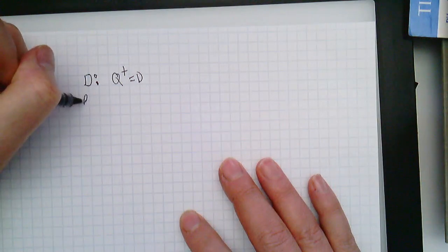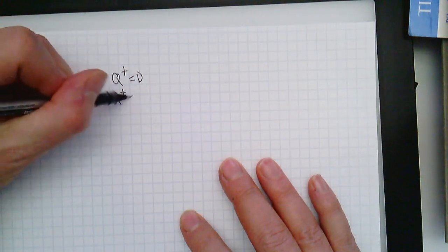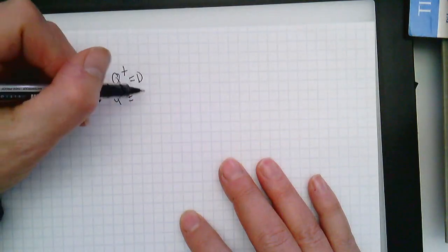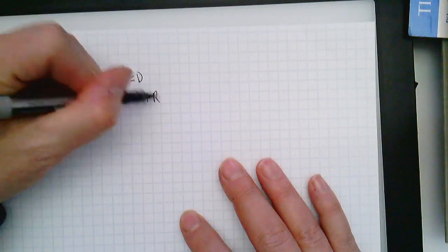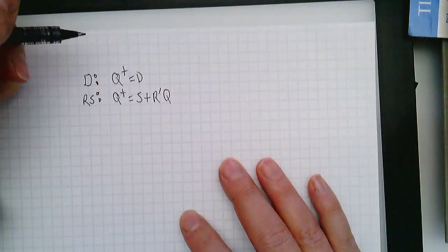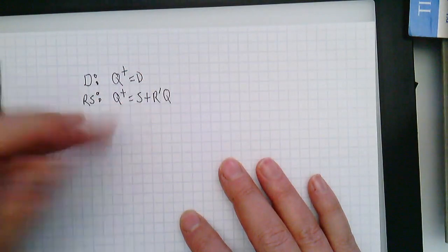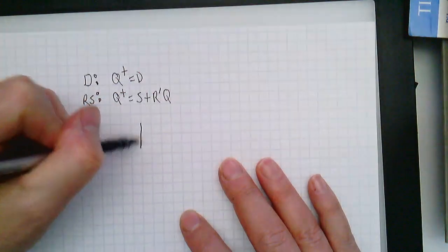For the RS flip-flop, the next state, Q plus, is equal to S or R prime Q. How can that be? How do we know this? How does that work? Well, let's have a look.